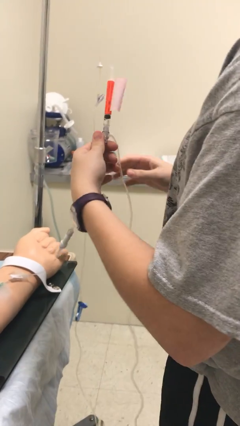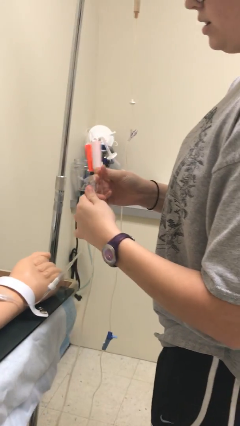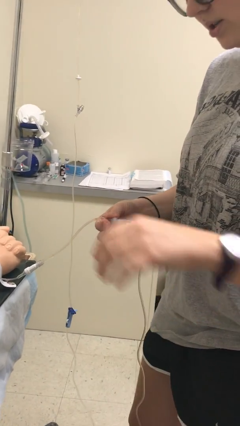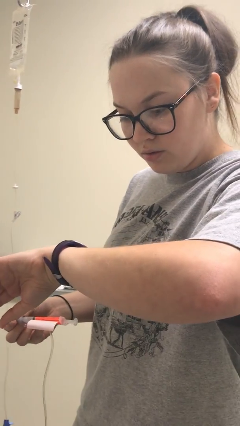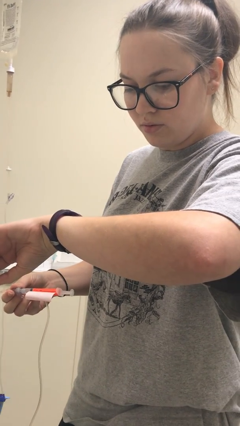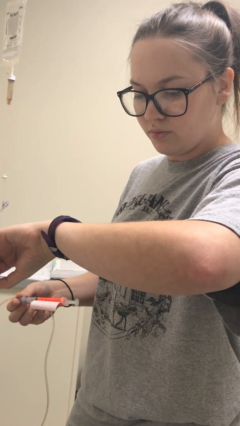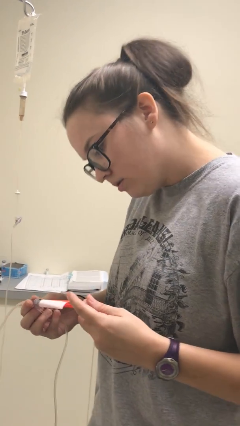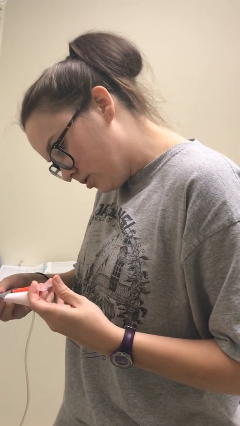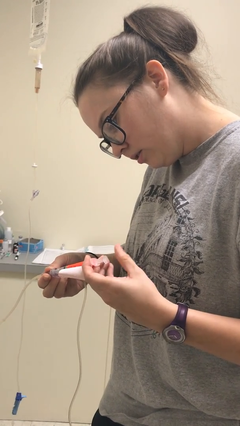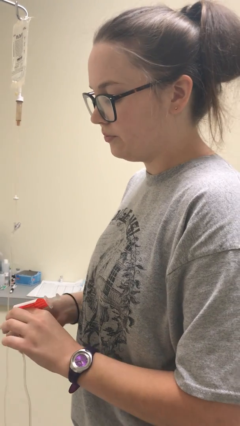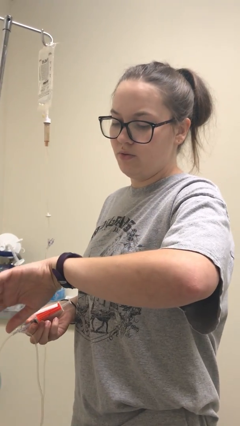Okay, we've got this attached, and now I'm going to begin my time. And now that I've got this kinked, I'm going to administer a little over 1 milliliter. I'm going to unkink it. We're going to wait a full minute until the next dose.